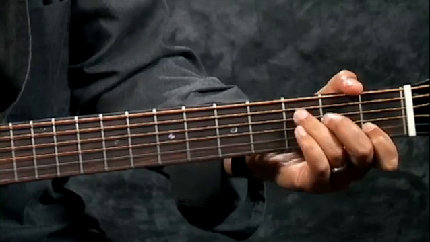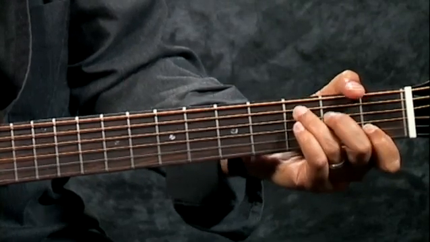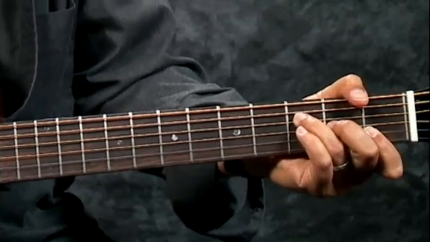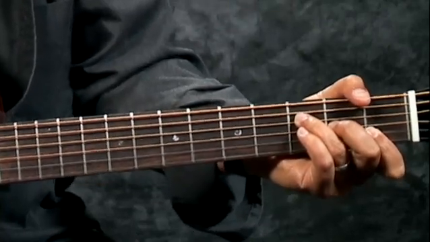1, 4. 1, 4. And there are a lot of songs, tons of songs that have been written using this.